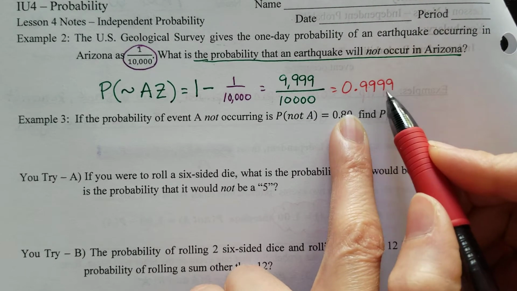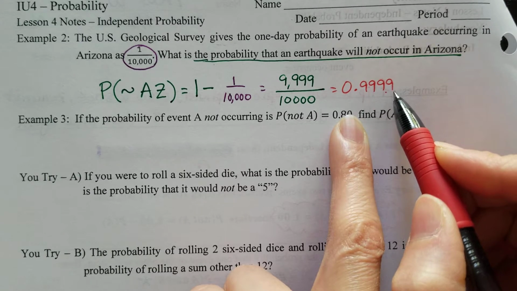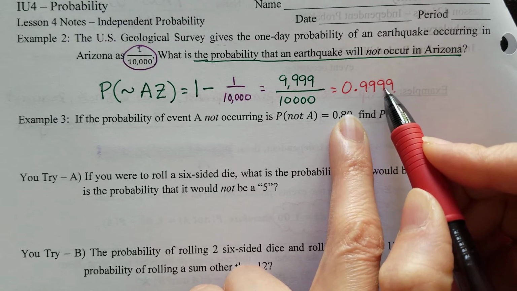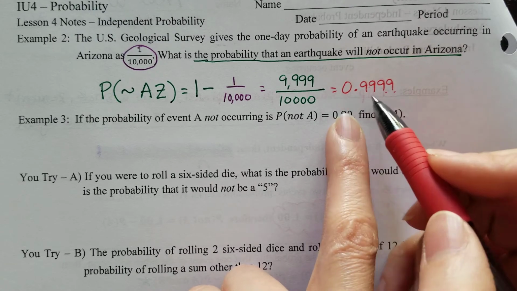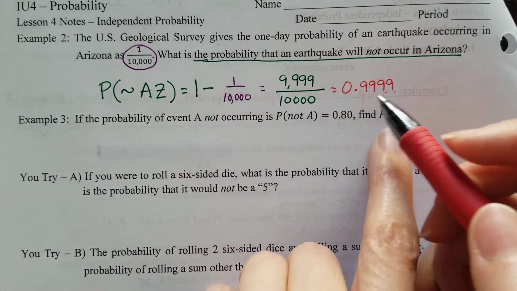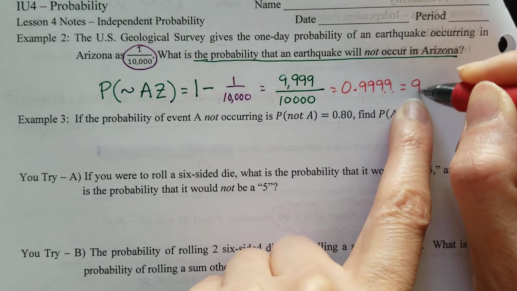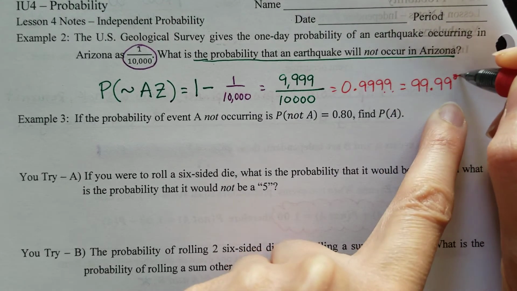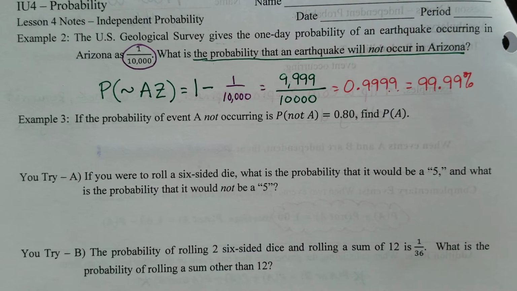That's 9,999 10,000ths. If we were to estimate that to the nearest thousandth like we've been doing, it would round all the way up to 1 whole. And we don't want it to equal 1 whole because we know that's not actually true. So we're not estimating on this one, we're leaving it exactly as it appears, which is 99.99% chance of us not experiencing an earthquake.